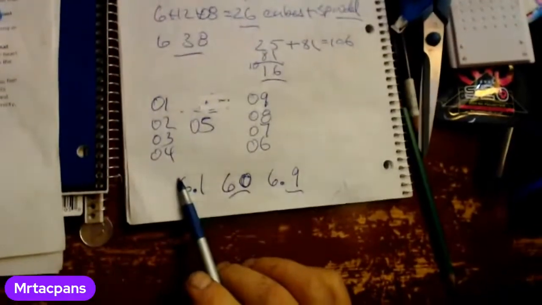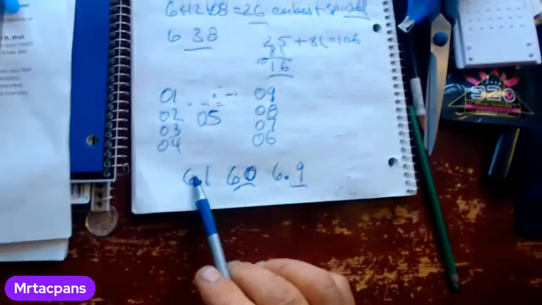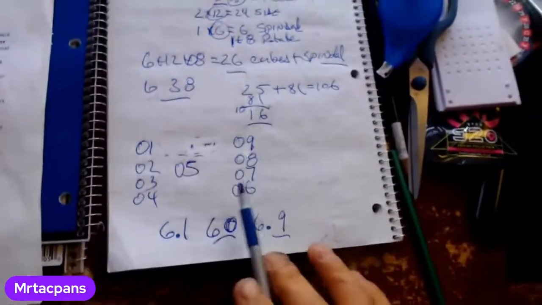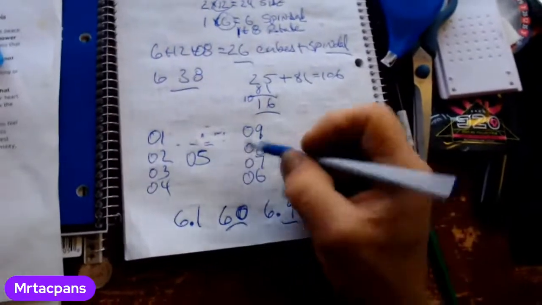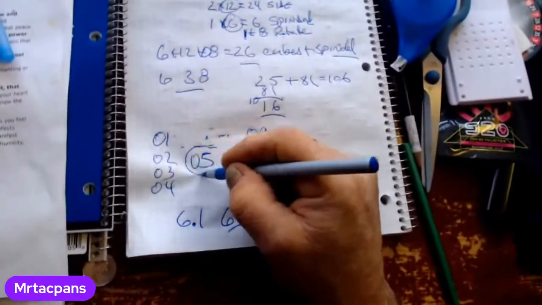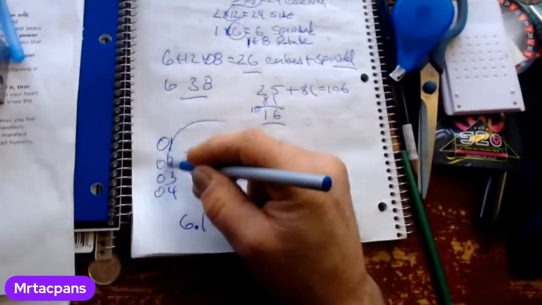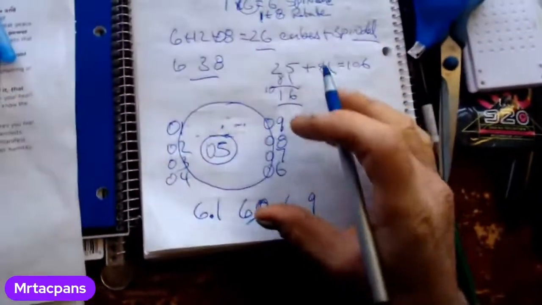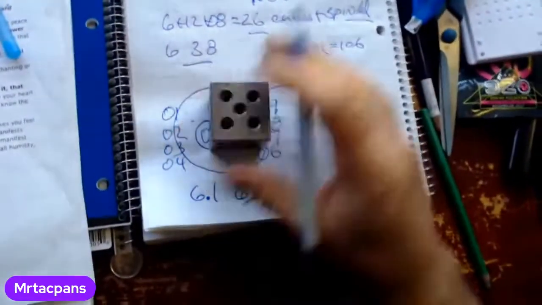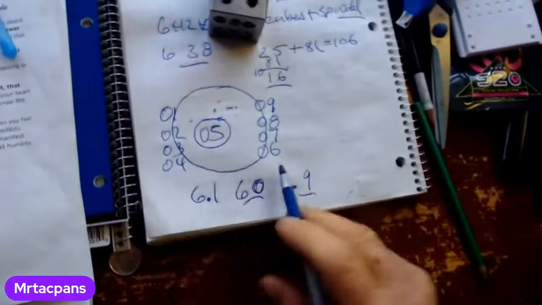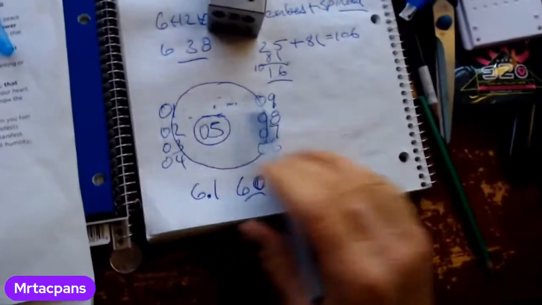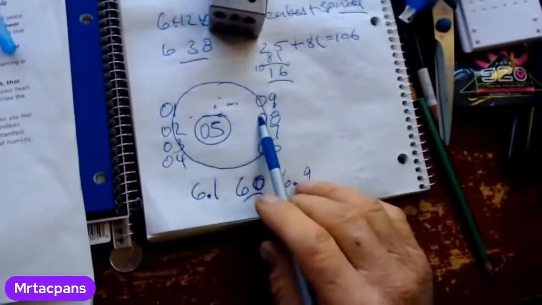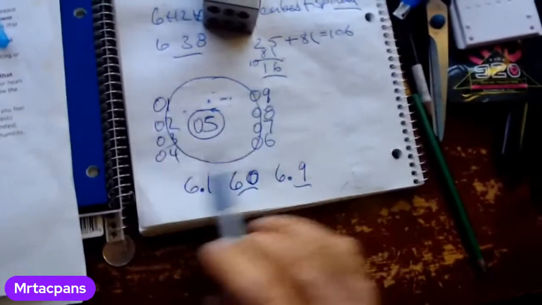So we go from 6.1 to 6.9. This is our base. Now what we start to do is build on that base, and we build from location. I'm not going to use this location right here. For now, I'm going to use just this location here. 9 and 1 is 10. 8 and 2 is 10. 7 and 3 is 10. 6 and 4 is 10.